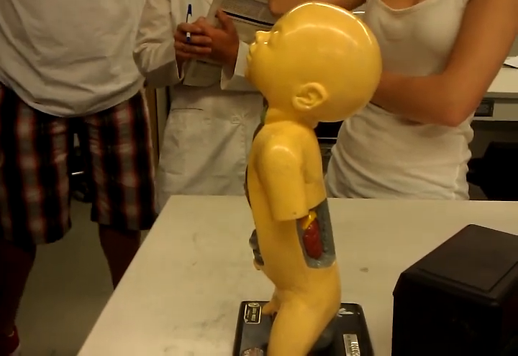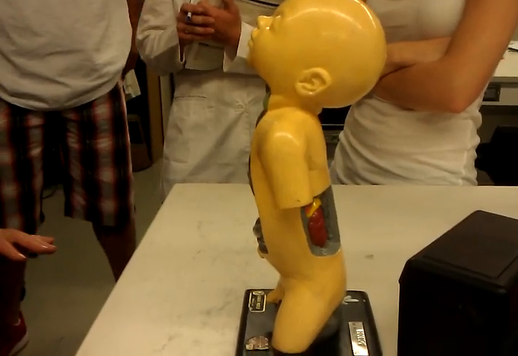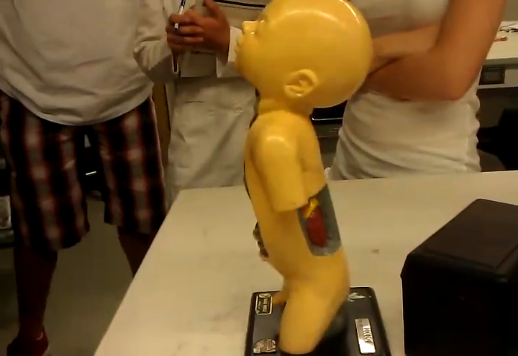What kind of proportions do they have? They're off. They're like a younger person's.